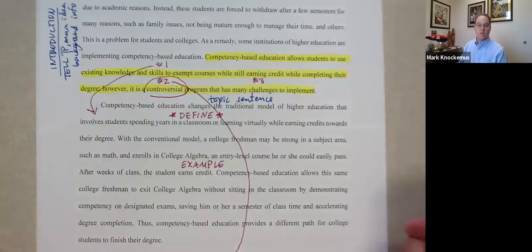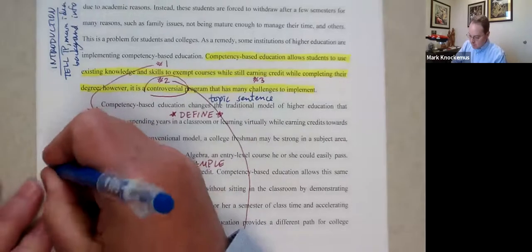Competency-based education allows the same college freshman to exit college algebra without sitting in the classroom by demonstrating competency on designated exams, saving him or her a semester of class time and accelerating degree completion. Thus, competency-based education provides a different path for college students to finish their degree. So that's body paragraph 1.